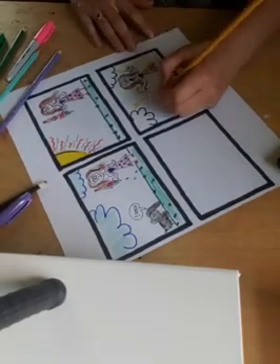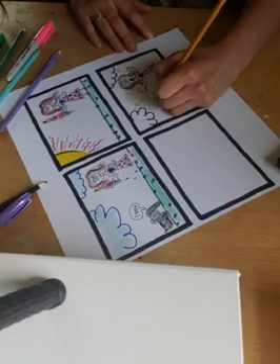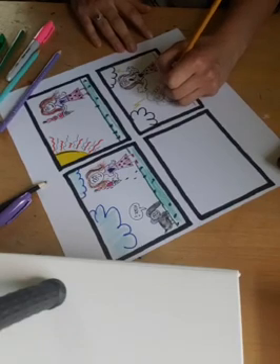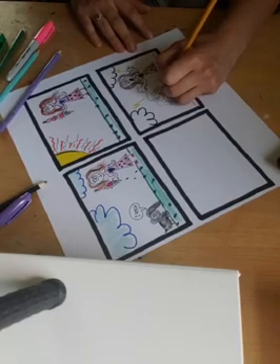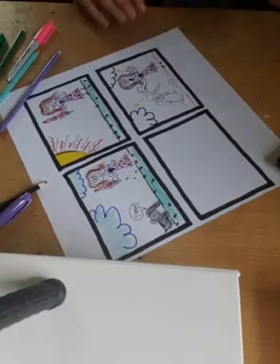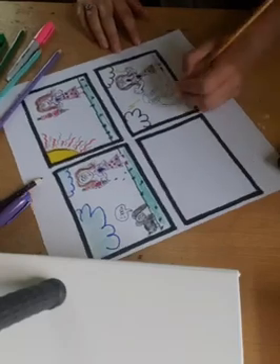Okay. Kind of looks like a bunny, but that's okay. And let's draw his tongue sticking out. I think. There we go. His ear.